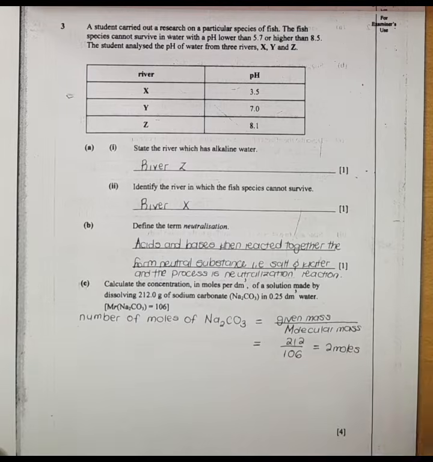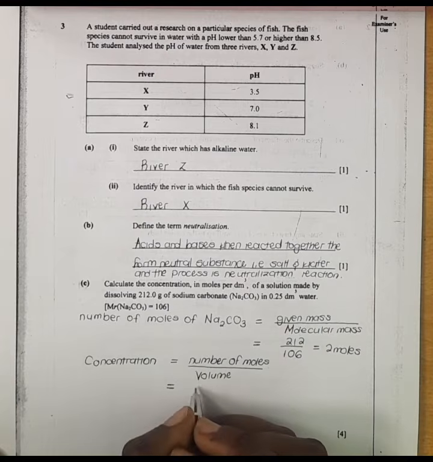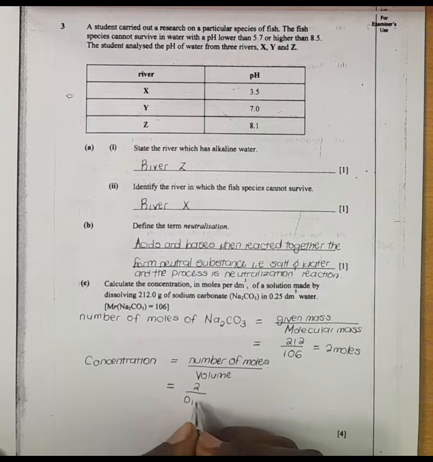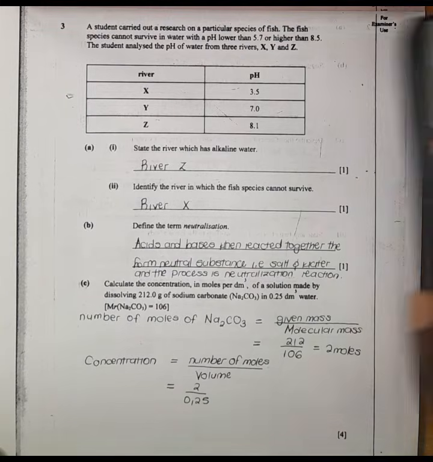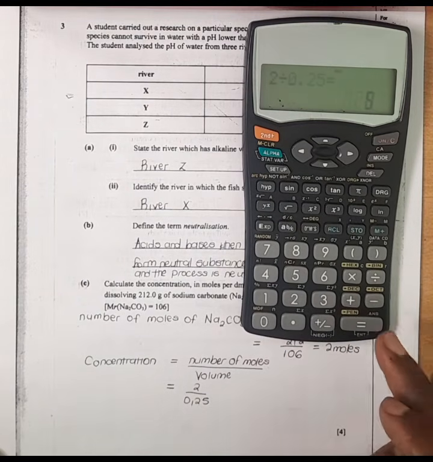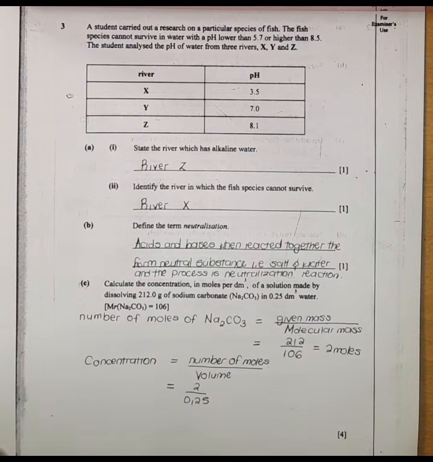And then after that, we now need to calculate the concentration. Concentration is equal to number of moles over volume. So the number of moles is 2 moles, and the volume is 0.25 cubic decimeter. So let us punch on the calculator. We want to calculate 2 divided by 0.25. We are going to get 8 as our answer. So it means that the concentration is going to be 8 moles per cubic decimeter. So this was the complete solution of number 3 that was in June 2024.